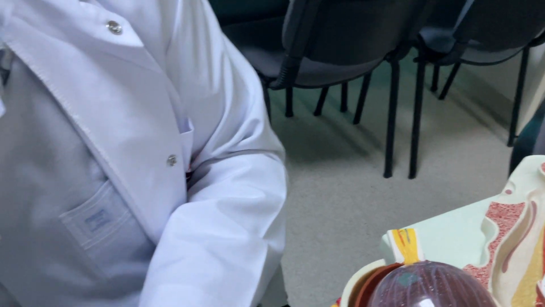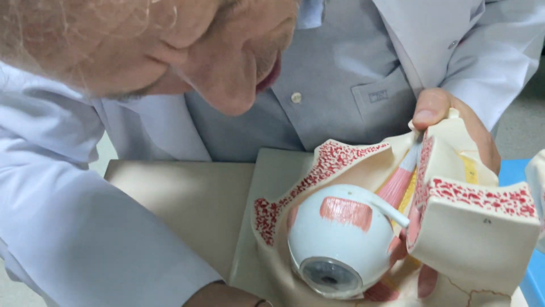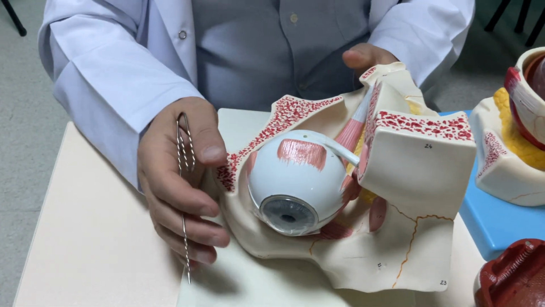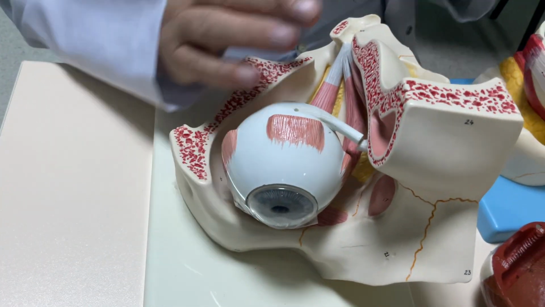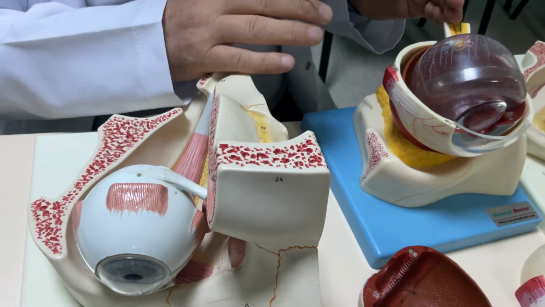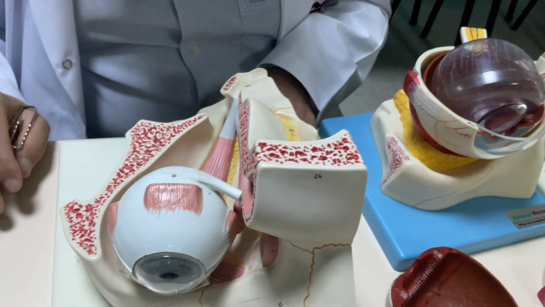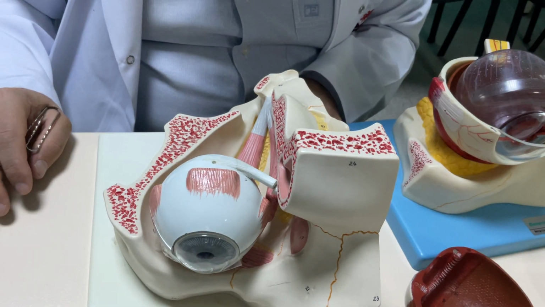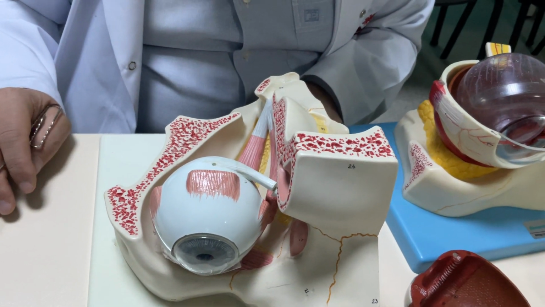Okay? I can give you some more time to review the muscles and layers of the eyeball by yourself on the models, and then we can go up. Can we just go up now? Just go up. Yes. Are you sure?